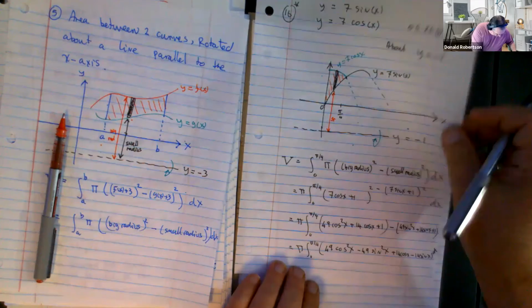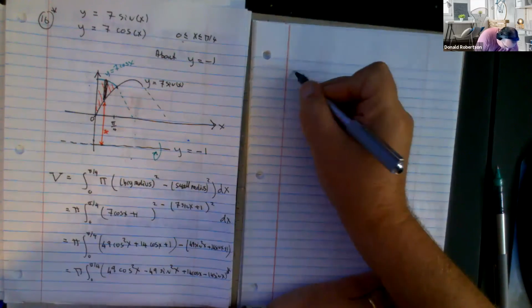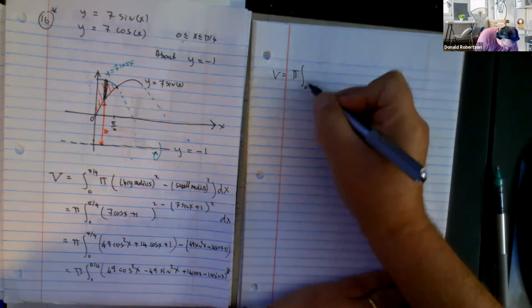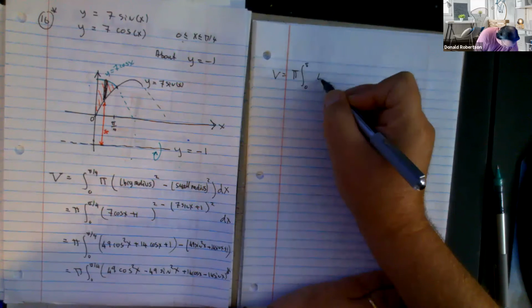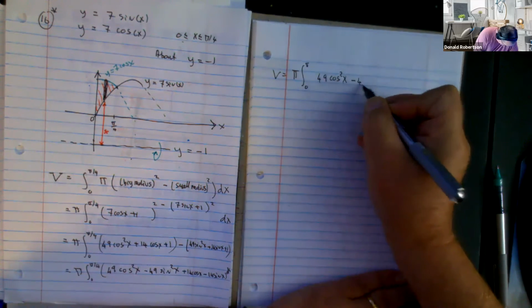And we are left with a major problem. I'm just rewriting this guy up here because it's a bit crushed. We have to find some way to integrate this expression.